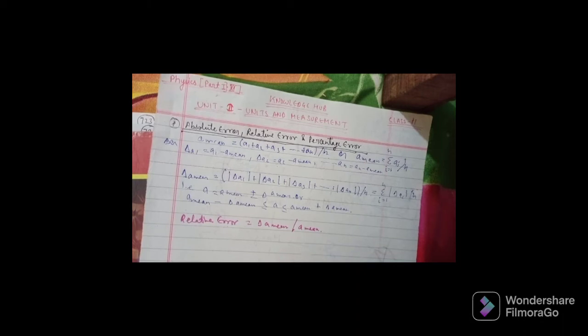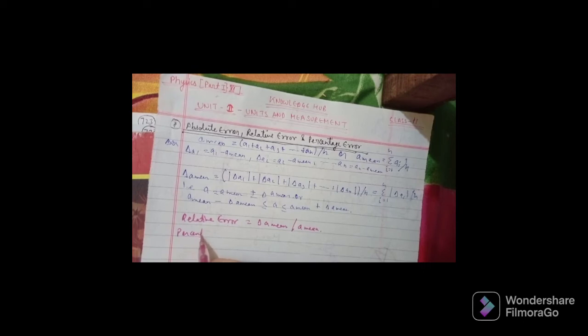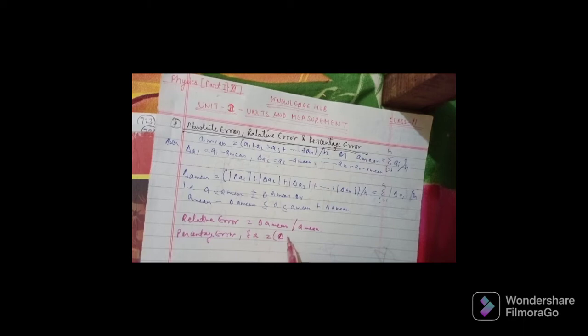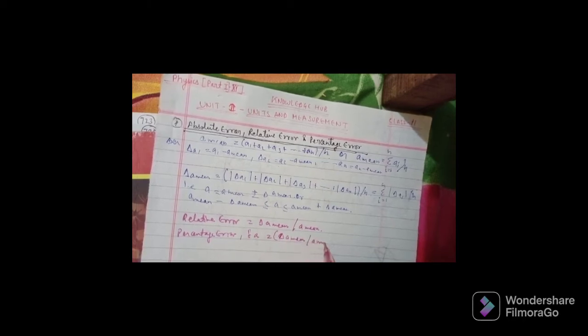When the relative error is expressed in percent, it is called the percentage error. The percentage error equals delta a mean by a mean into 100%.